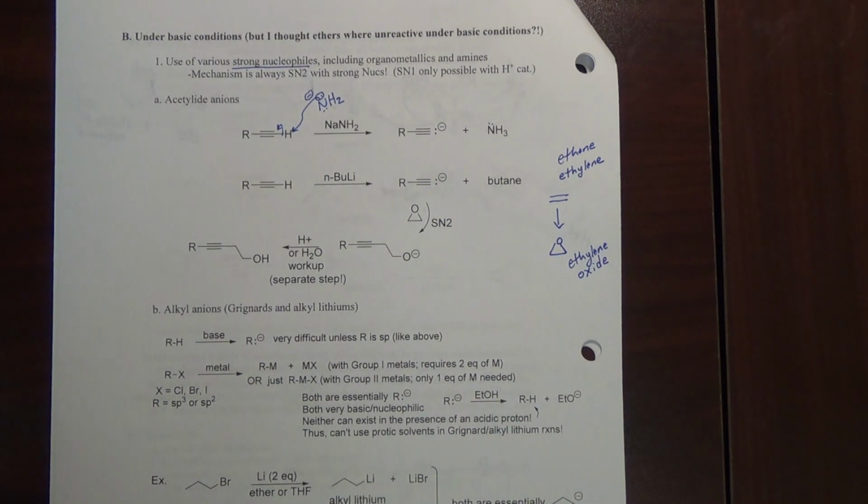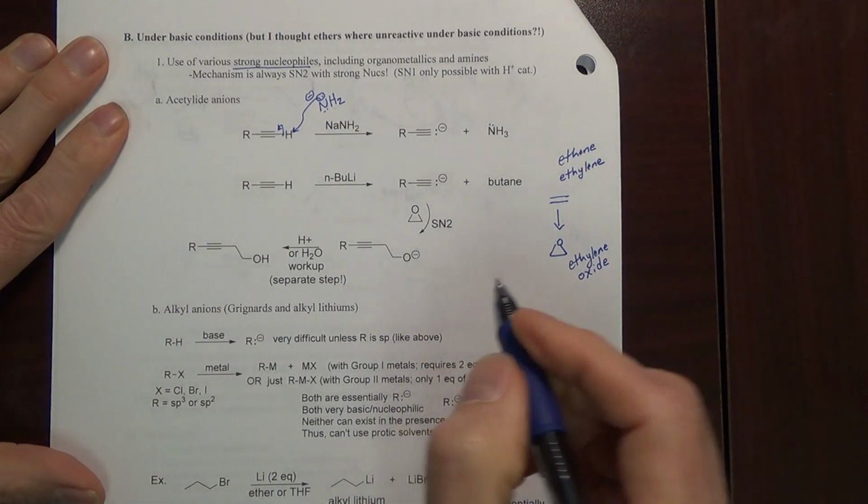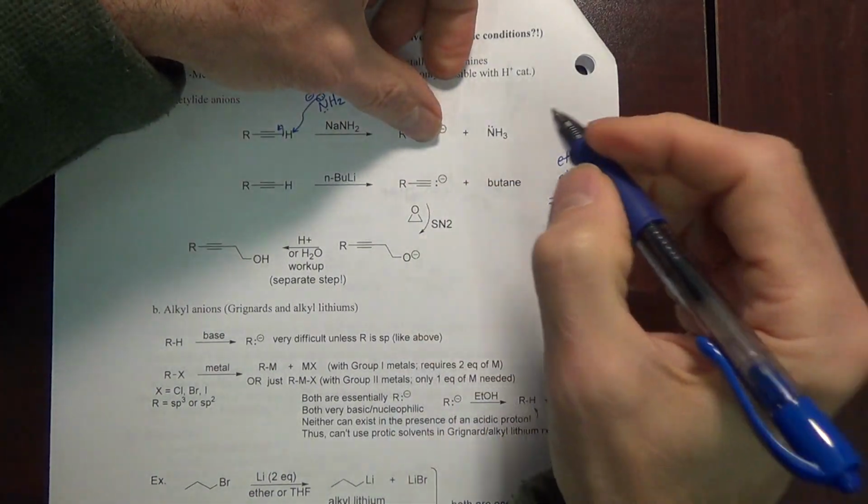But in the end, I just wanted to let you know that the simplest epoxide is called ethylene oxide, and you sometimes see it used. It used to be used to sterilize surgical instruments. It's a gas. Okay, you can look it up if you'd like to know. In any event, there we go.